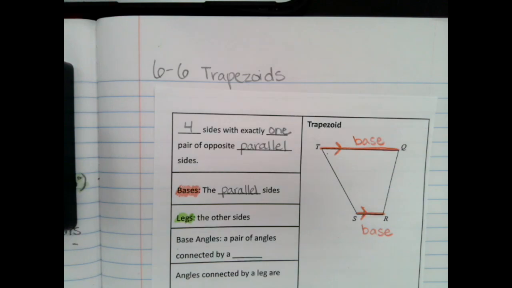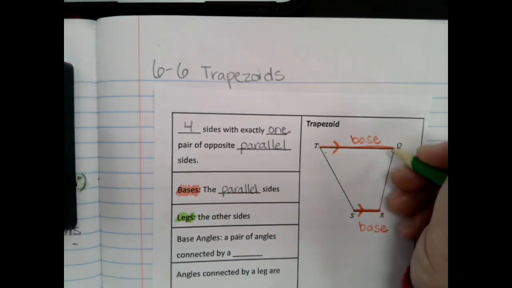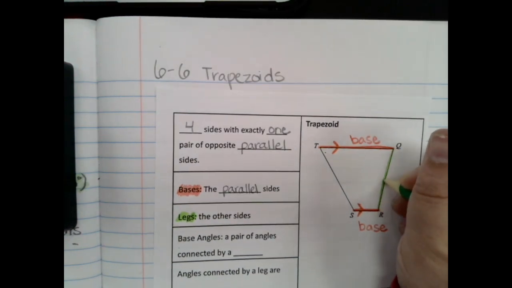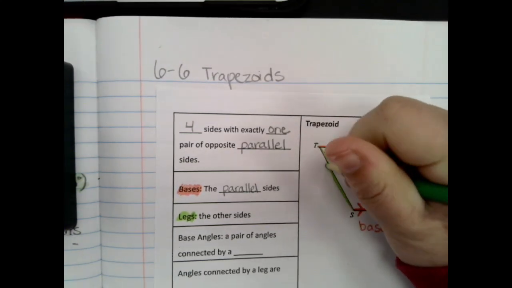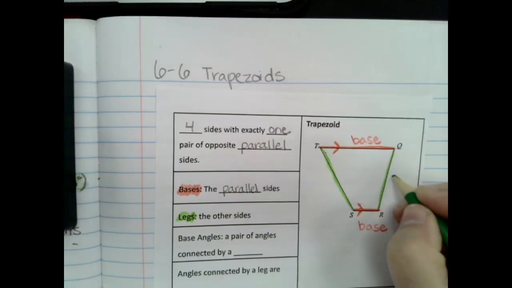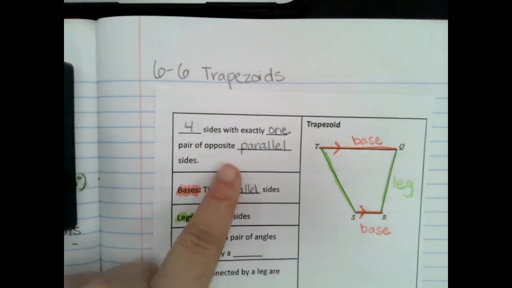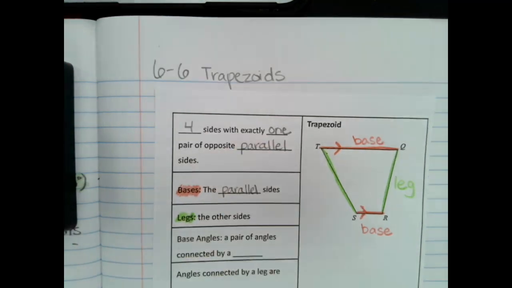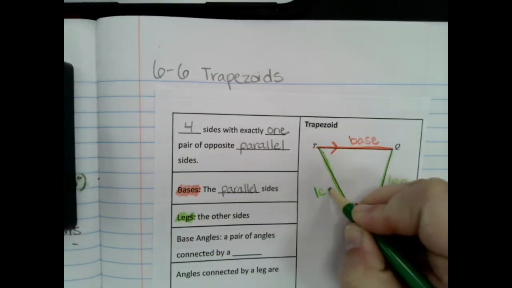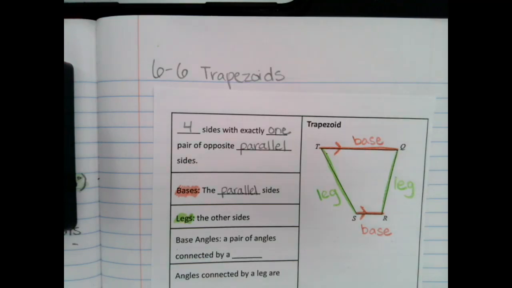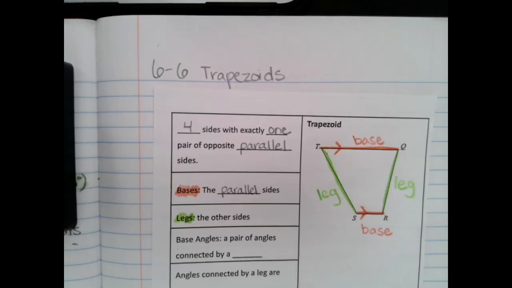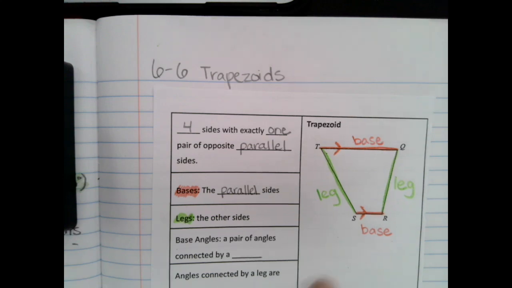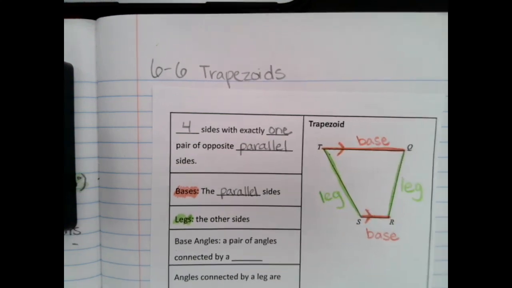Okay, legs are the other two sides that are connecting our bases. These ones are not parallel. Now, this is kind of a widely debated topic in math and geometry. Is this exactly one idea? Some people in some textbooks say it has to have at least one side parallel, but it's okay if we have two sides parallel. Our definition is saying it's exactly one. It's pretty debated whether or not a trapezoid has to have exactly one or if it's okay to have two. We're going to go with exactly one because that just makes our lives a little bit easier as we go through it.